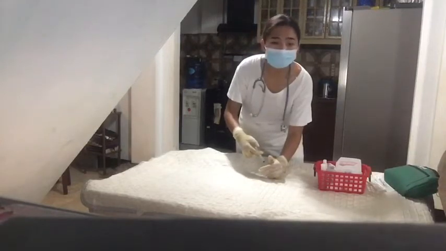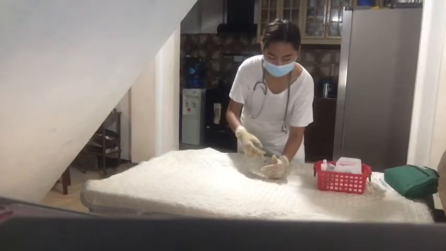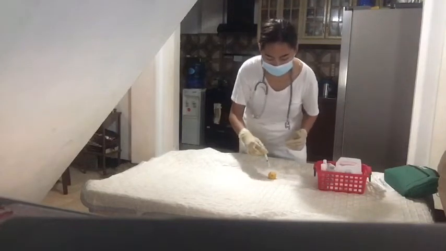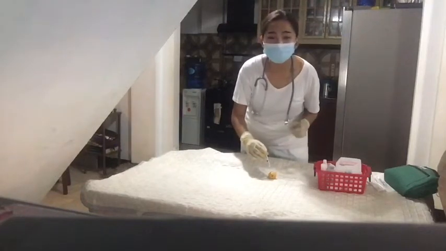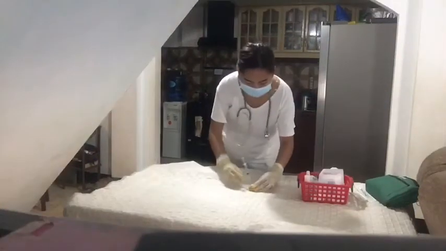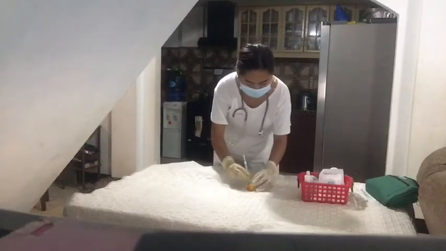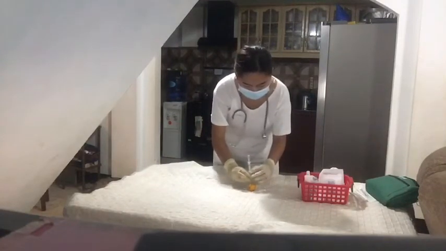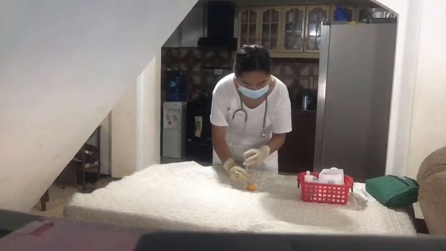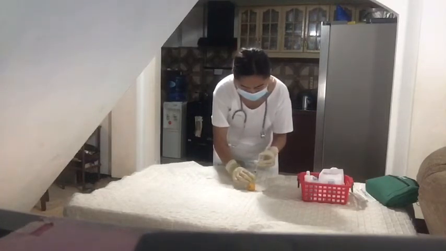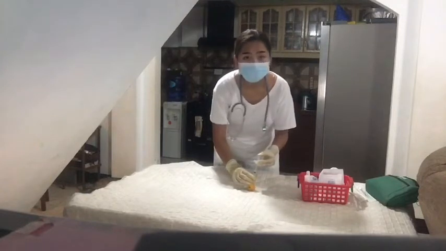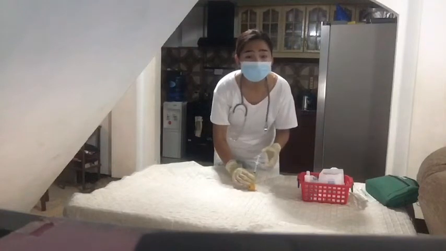And after that, we'll now release the skin, to avoid injecting into the compressed tissue. After which, we'll hold the barrel of the syringe steady with your non-dominant hand.